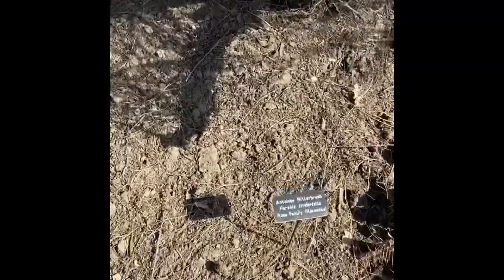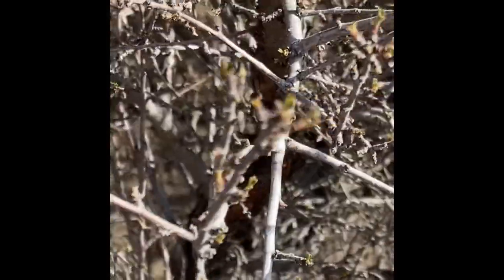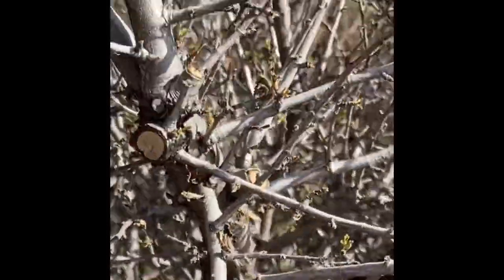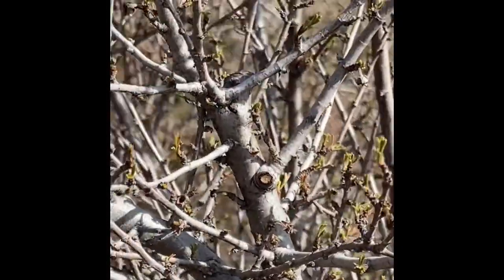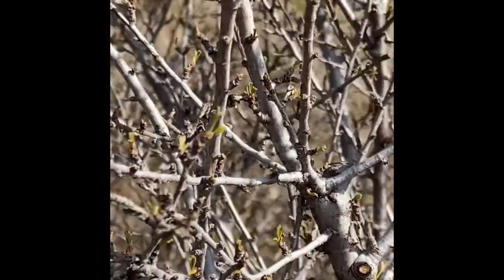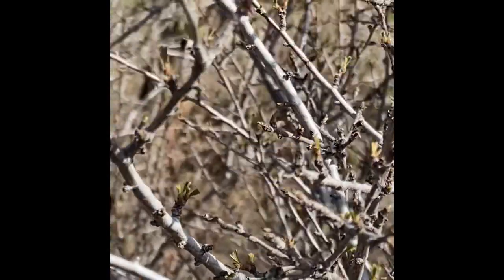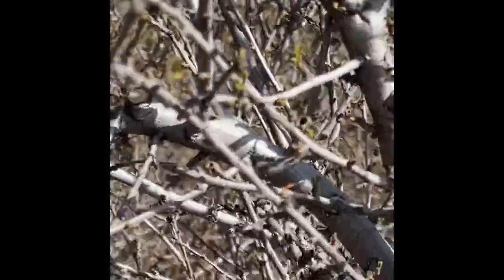Alright, now kind of skipping down the path a little bit. Here's our bitterbrush. So again, looks a little bit different because it's winter time, but you can still see their leaves, stems, shape, color, things like that for question 19. And also for question 20, you're going to be looking at this one and that sagebrush that we were just looking at as well.